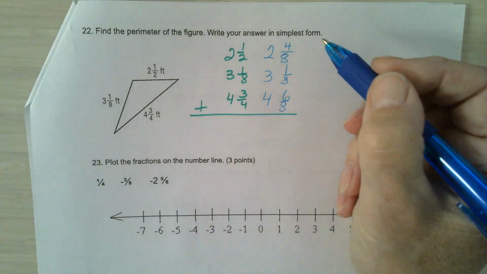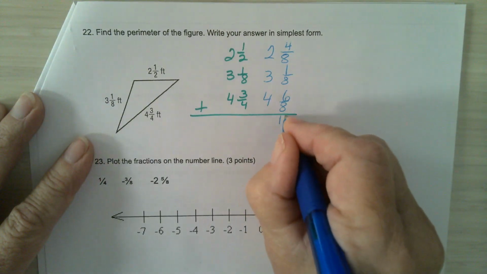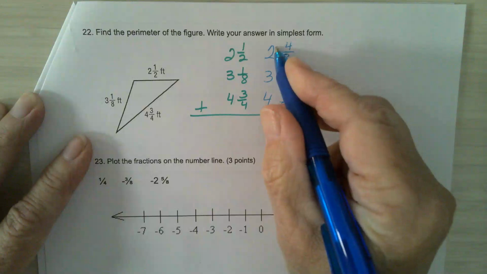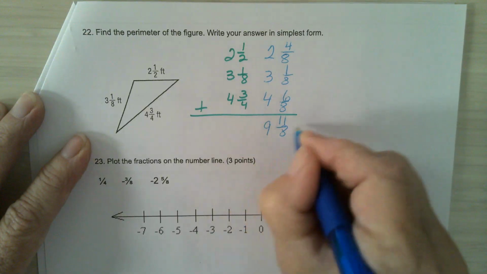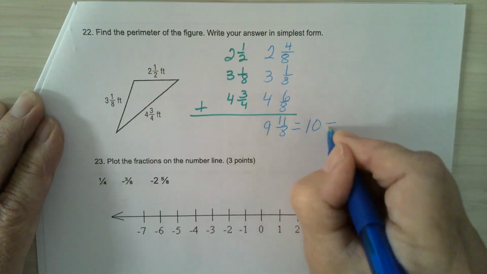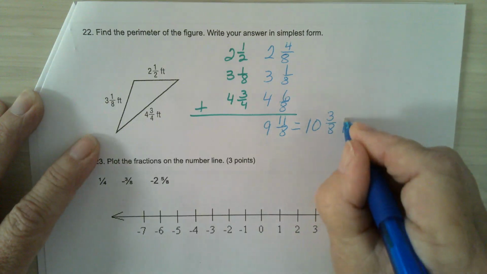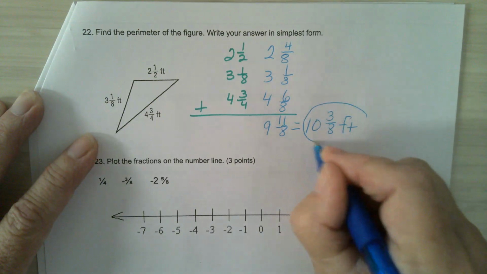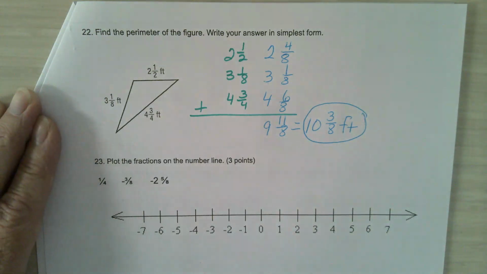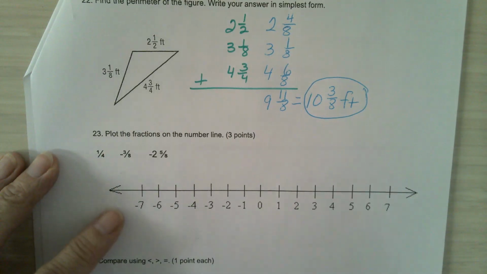Okay, 4/8 plus 1/8 is 5/8 plus 6/8 is what? 11/8? 9 and 11/8. That will equal 10 and 3/8 feet. Don't forget your feet, okay? Any questions? Plot the fractions.